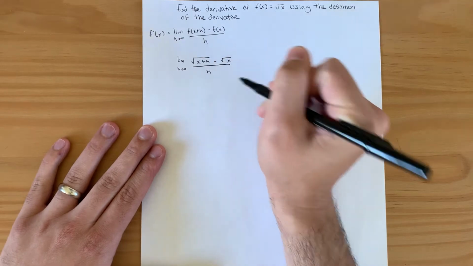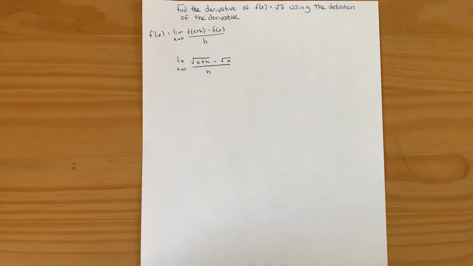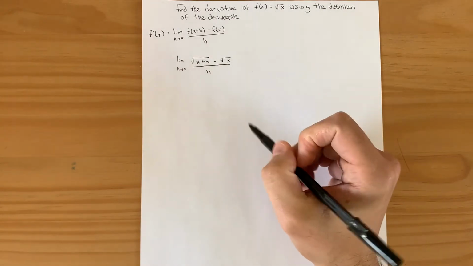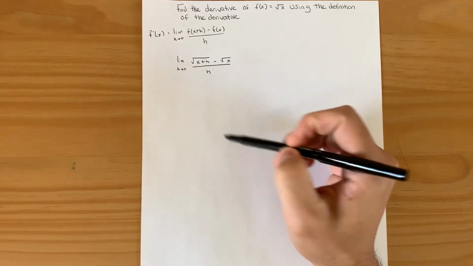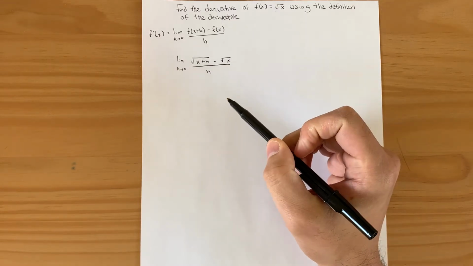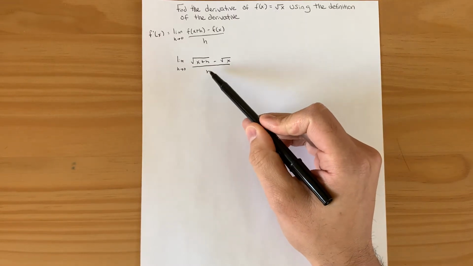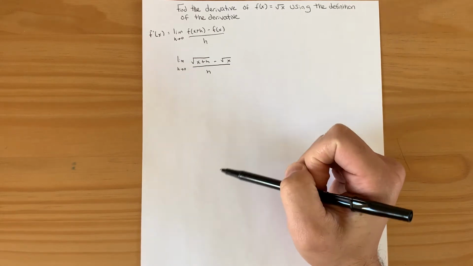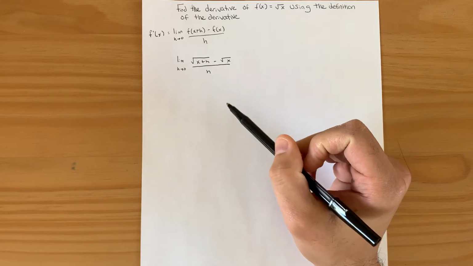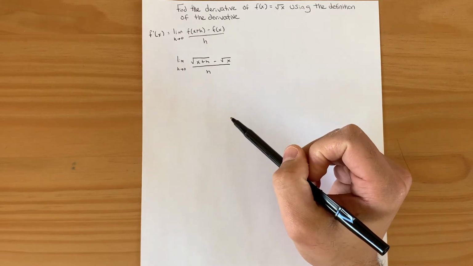over h. And so this is where this problem becomes tricky, because there's no obvious next step. We can't take the limit right now because we would have a 0 in the denominator. We really need this h to cancel out, or other terms to be in the denominator. And I want to remind you of a property.